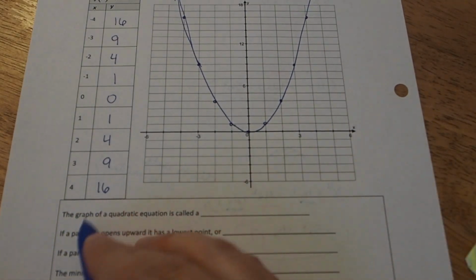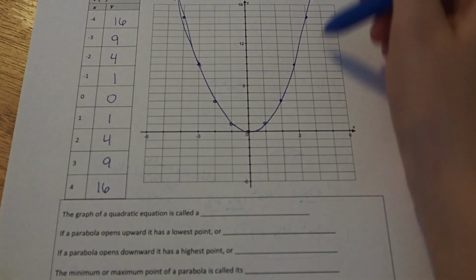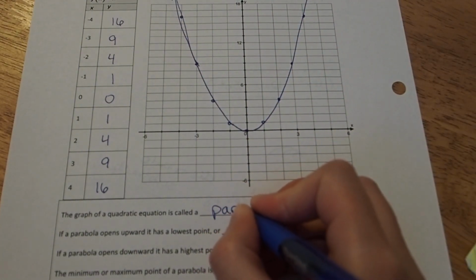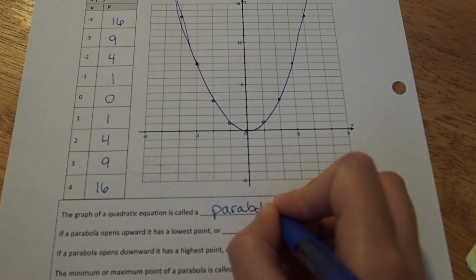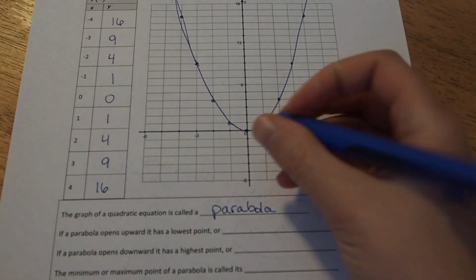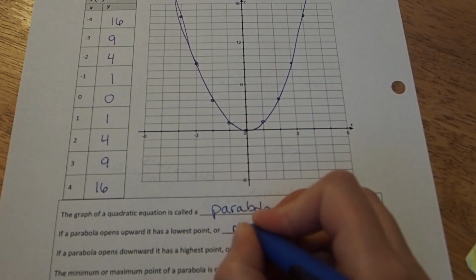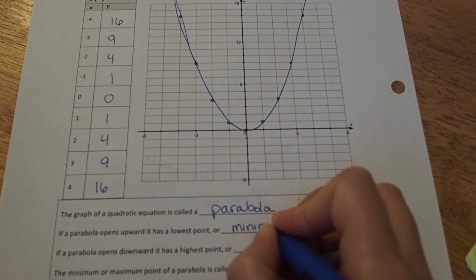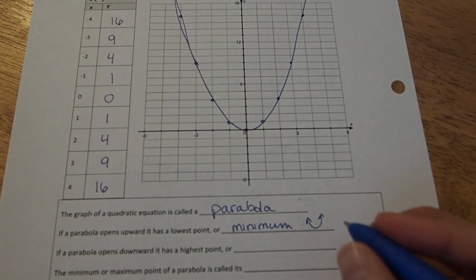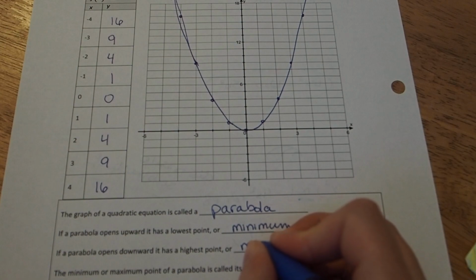Okay. So the graph of a quadratic function, this shape, is called a parabola. If a parabola opens upward, like this one does, then it has a lowest point or minimum. If a parabola opens downward, it has a highest point or maximum.